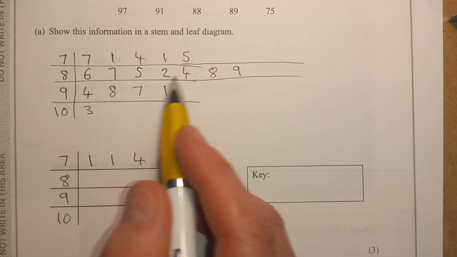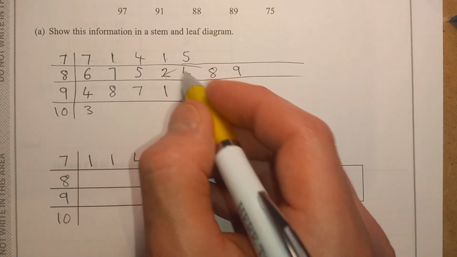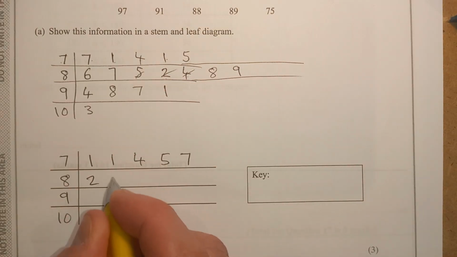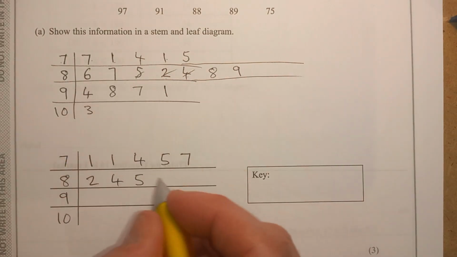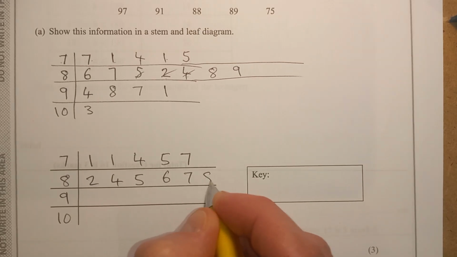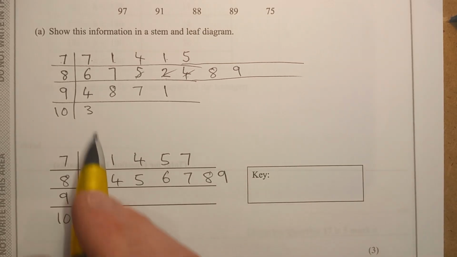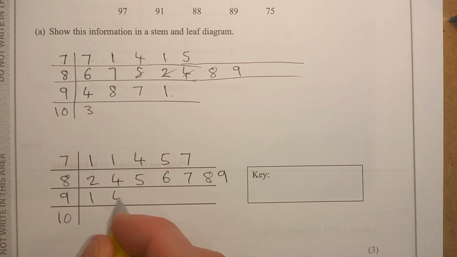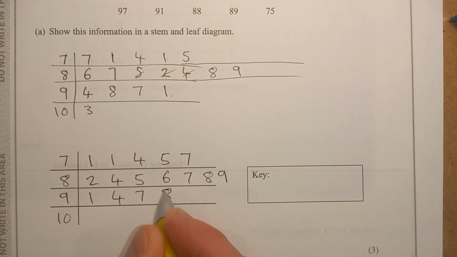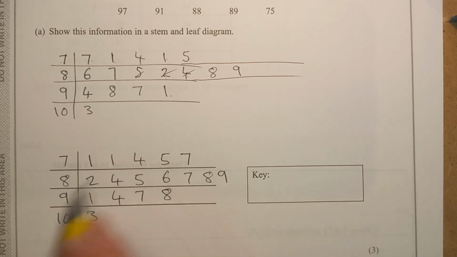We've got a 2, 4, 5, then 6, 7, 8, 9. For the 9s, we've got 1, 4, 7, 8. And for the 10, we've just got one value. There you go. So this is now sorted.